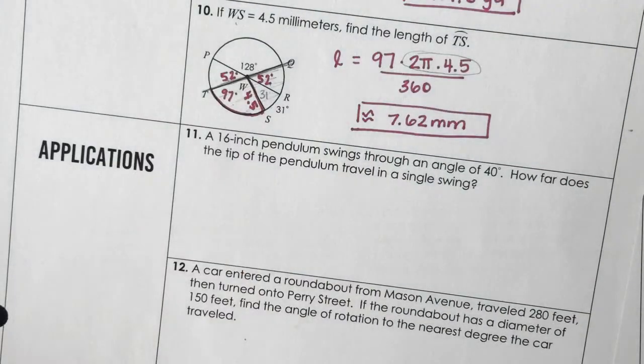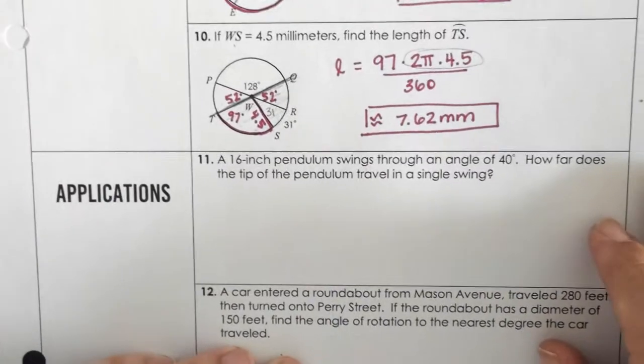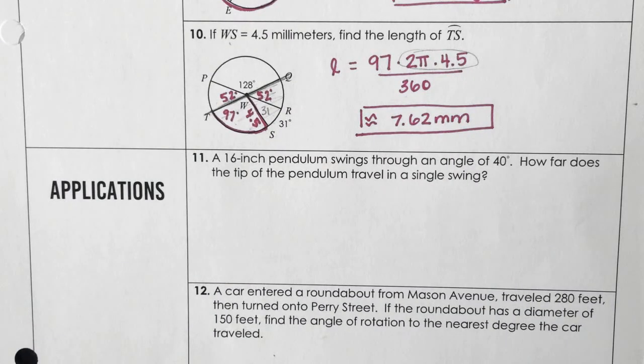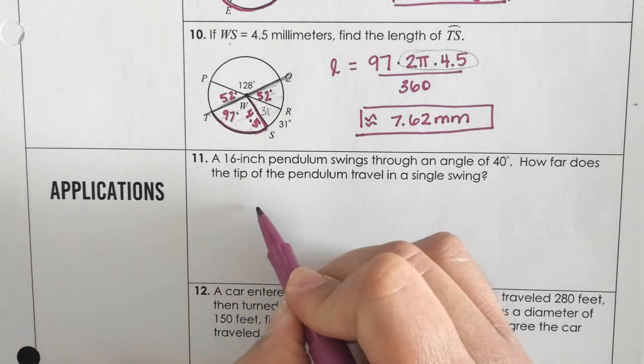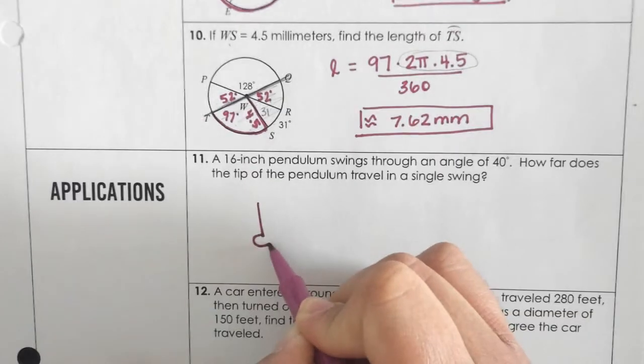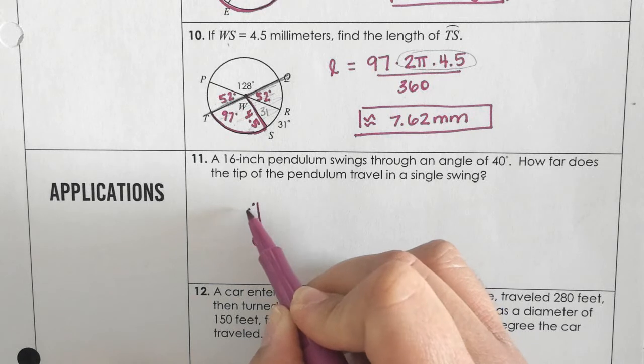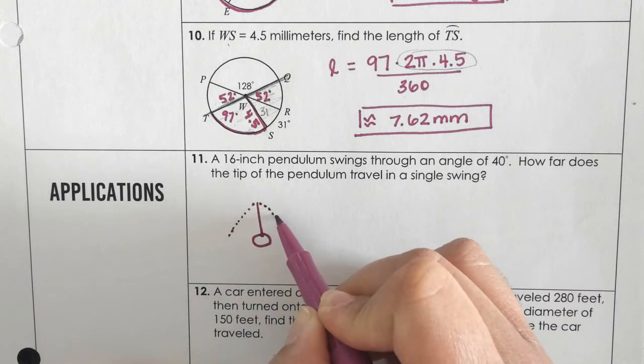So we have a 16-inch pendulum which swings through an angle of 40 degrees. How far does the tip of the pendulum travel in a single swing? So imagine this is the pendulum. It's tied to a string and it swings back and forth.